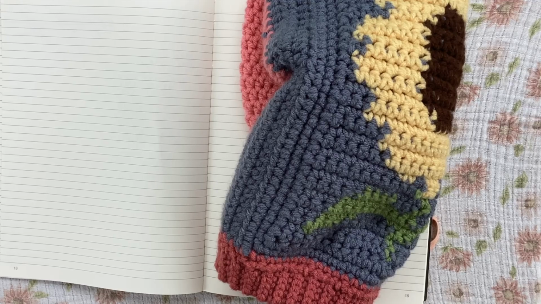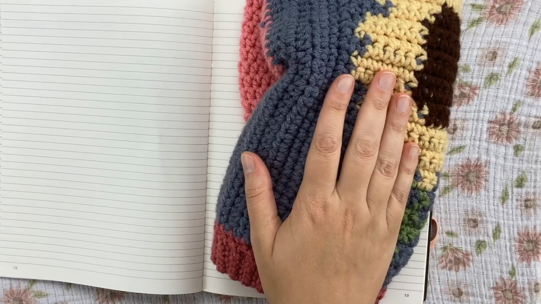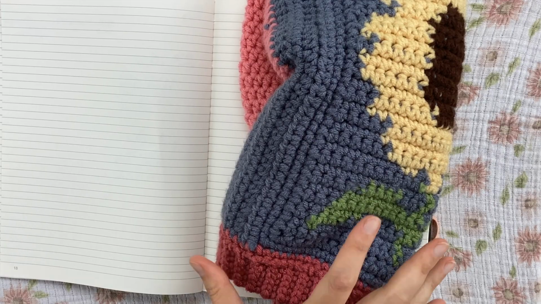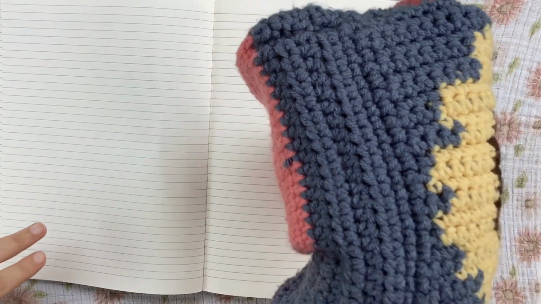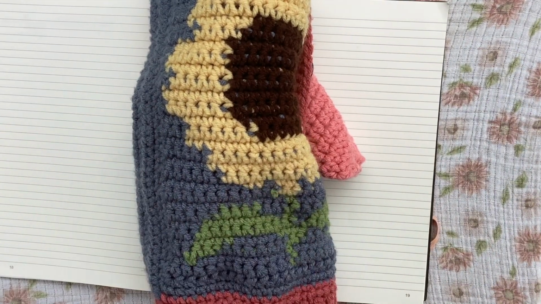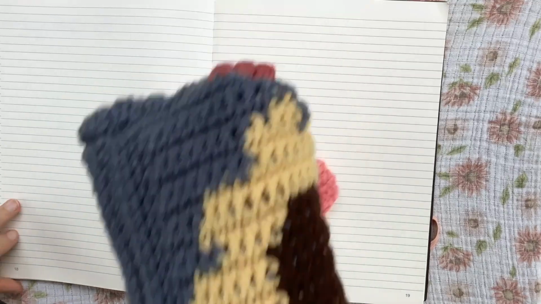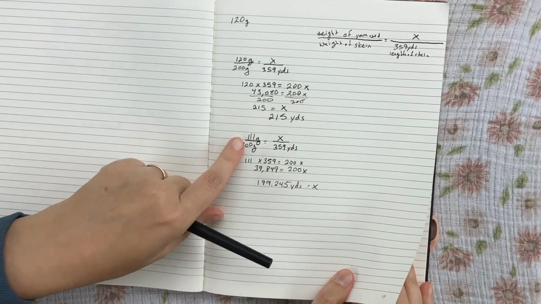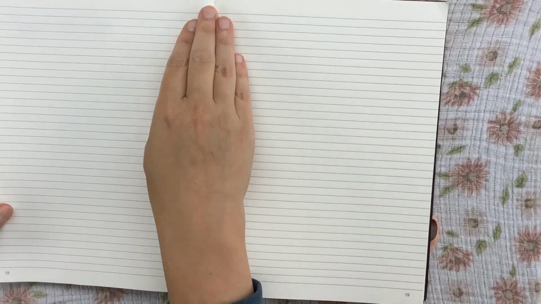Today I'm going to show you how to find out the cost of the yarn that you used in your crochet project. So let's say you want to sell this sweater and you need to calculate your supplies used. Now, I showed you in another video how you can calculate how much yardage is here, right? So when I found out how many yards this was, it was about 215 yards, okay?